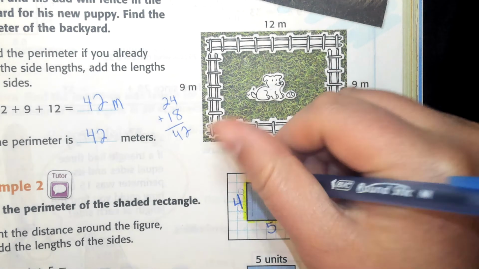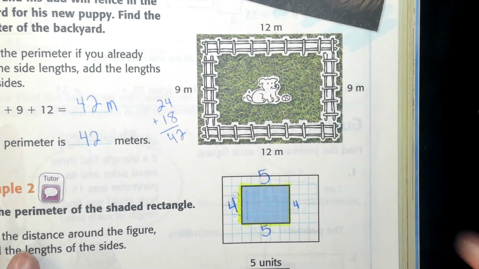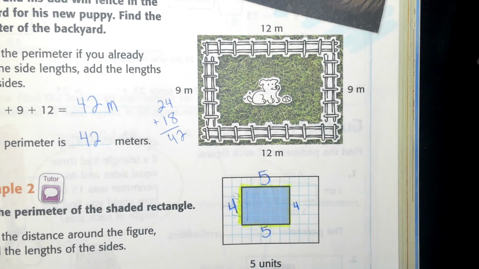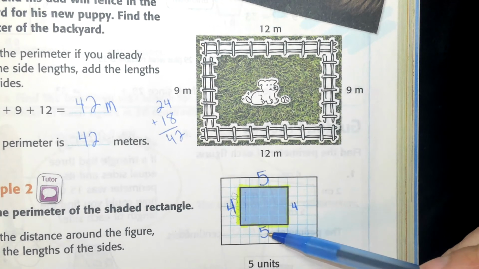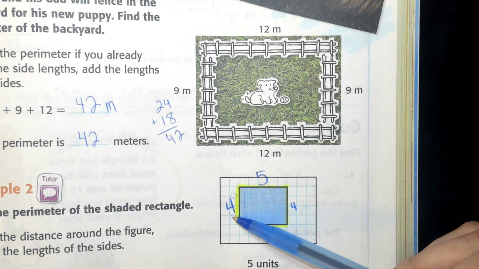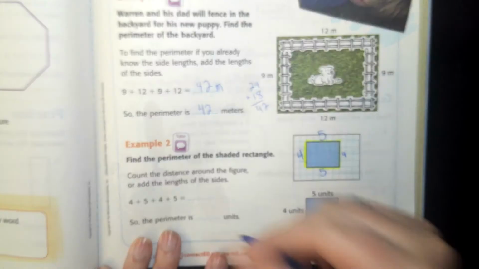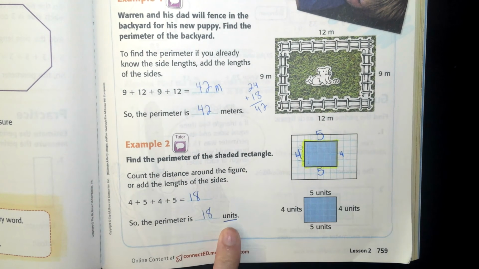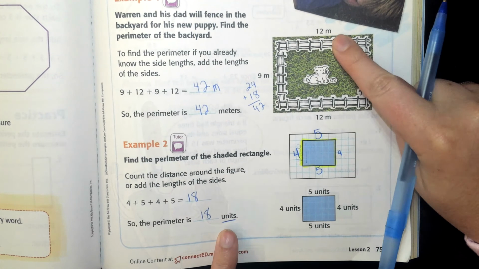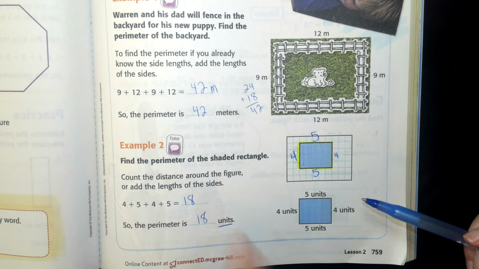Okay, so again, when we're finding perimeter, excuse me, I'm jumping ahead of myself. When I'm finding perimeter, I need to add up all the side lengths. Okay, so I have 5 plus 5 is 10, plus 4 is 14, plus 4 more is 18. So down here in example 2, 18. The perimeter is 18, and in this case, units. When we aren't given a label like meters or inches or feet, and we're just given a box like this, we call them units. Sometimes we call them square units, but in this case, we are calling them units.